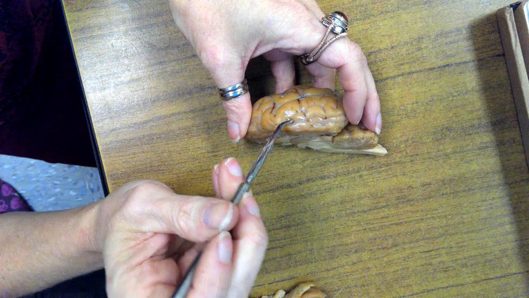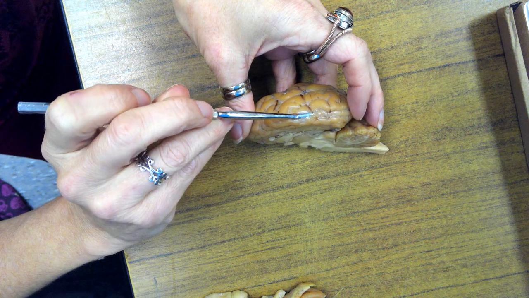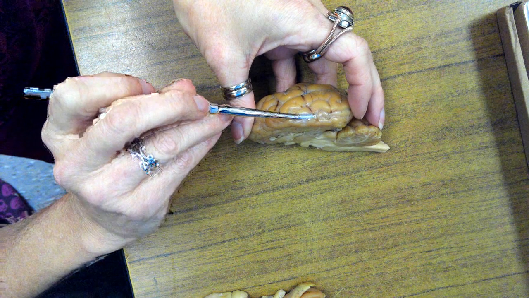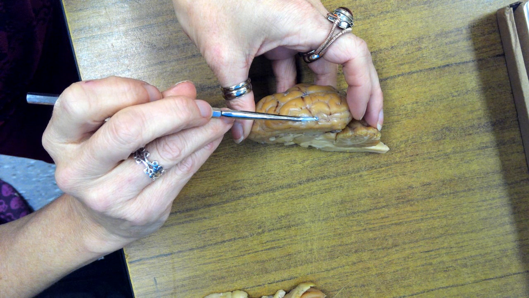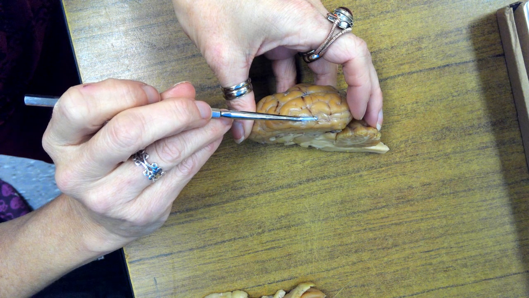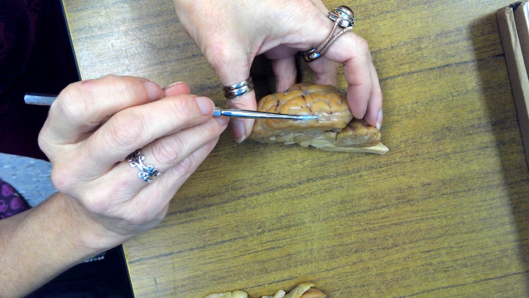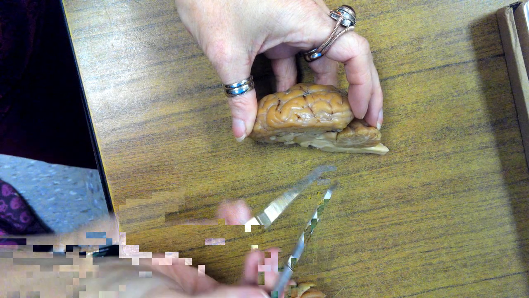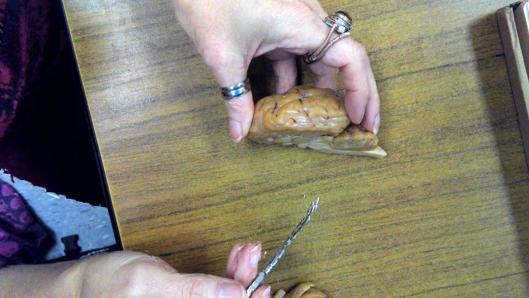And you can get up underneath this membrane. See, I'm underneath it now. That is the arachnoid mater, which is the middle membrane. It's in between the dura mater, which fourth period you got to see, and above the pia mater. So there are 3 meninges.